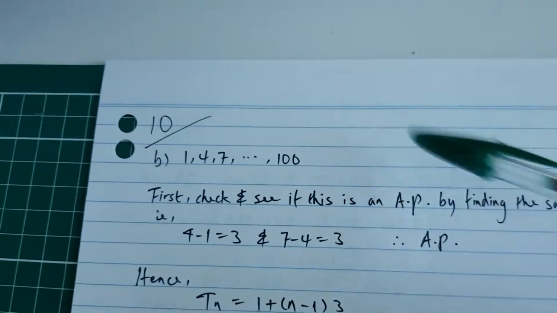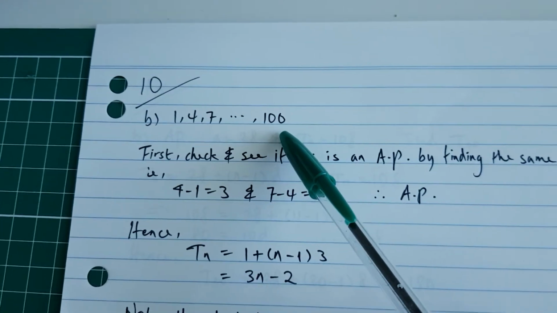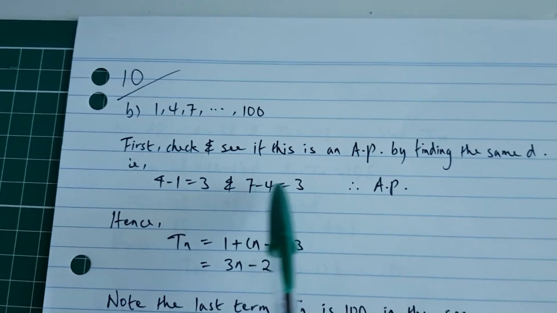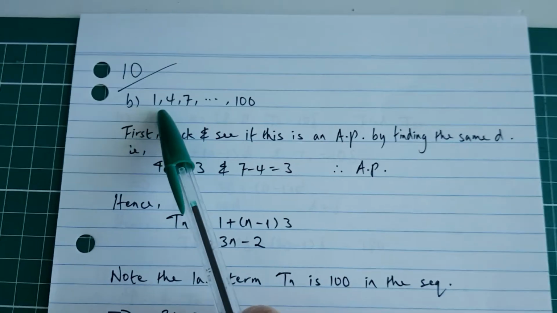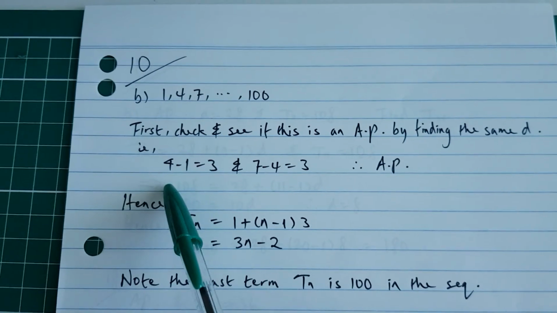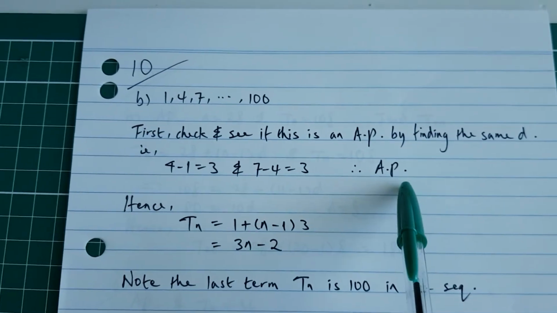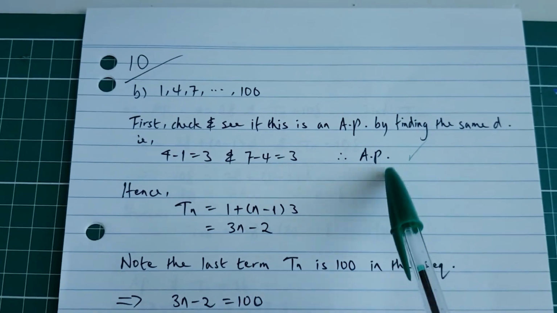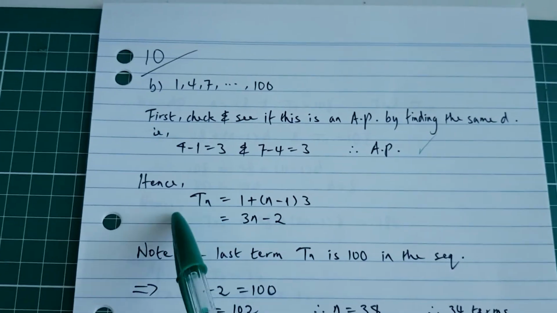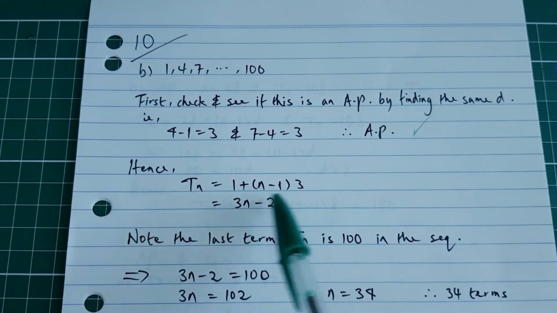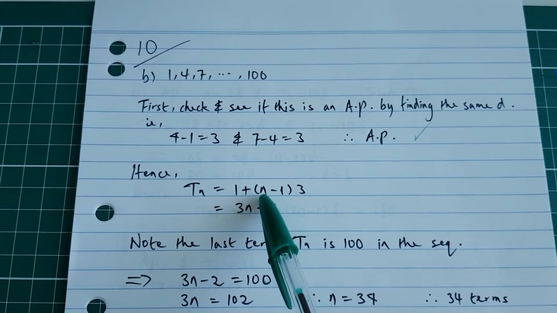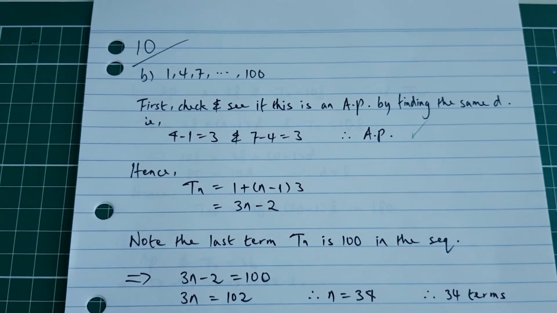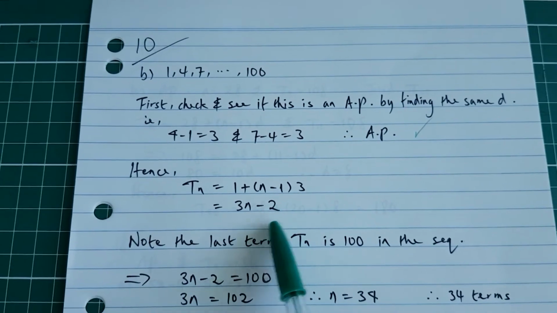So this time you're given the progression of this sequence, but you were not told whether this is an AP. So you first of all need to check if this is indeed an AP by finding the common difference. So that's 3. That's also 3. Hence, this is an AP. And once you've made that conclusion, then you can write down the formula, because this formula, which is a plus (n minus 1) times d, only works for the sequence if it's an AP. Okay, so use that, and that's that one.